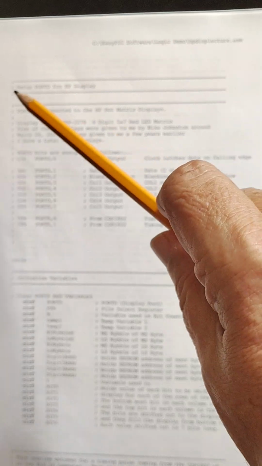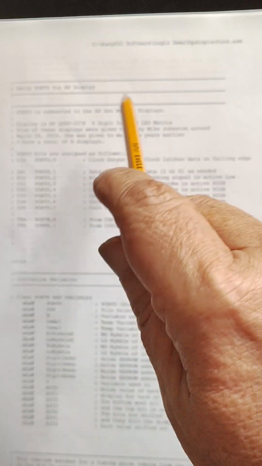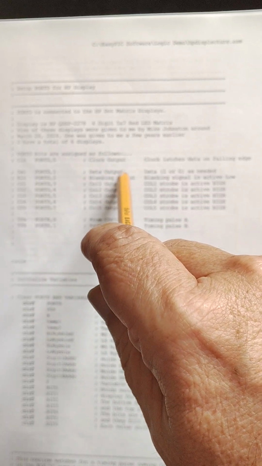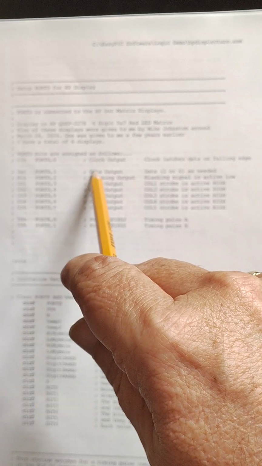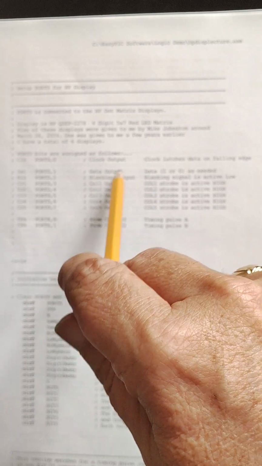And then we set up the ports for display. I'm using port D for the HP display. Bit 0 is the clock. Bit 1 is the data that's going to be displayed. This is basically the shift register input pin. Bit 2 is a blanking output.